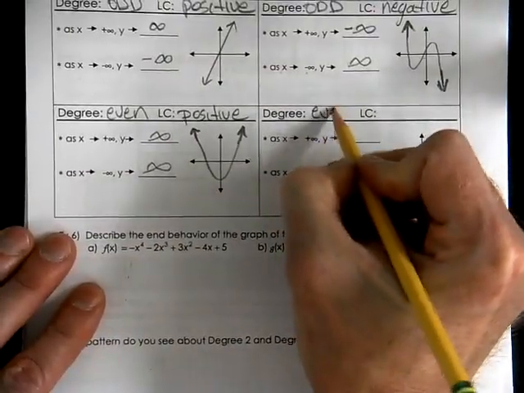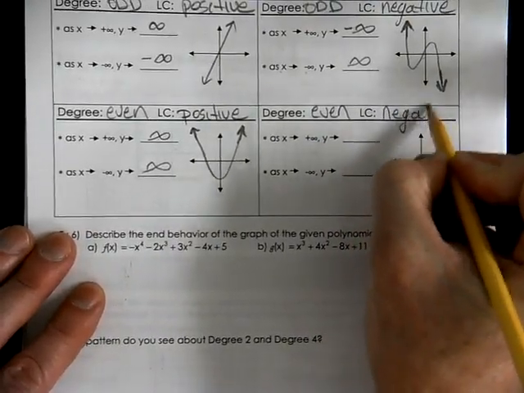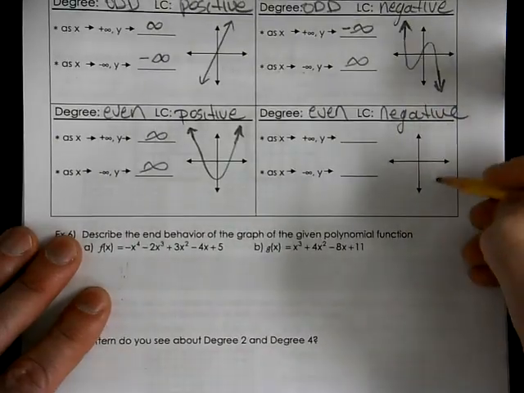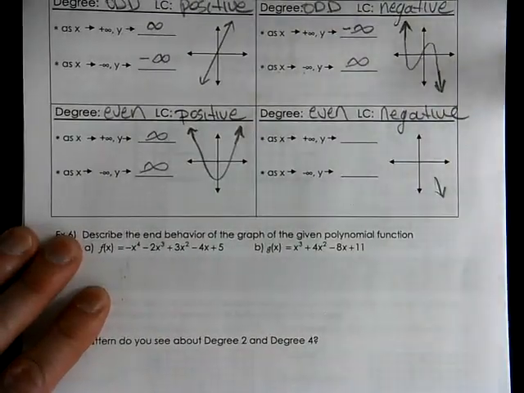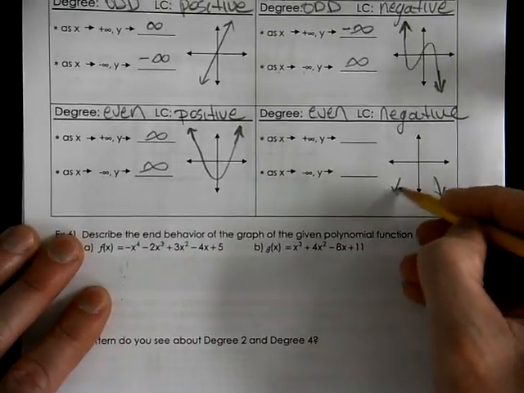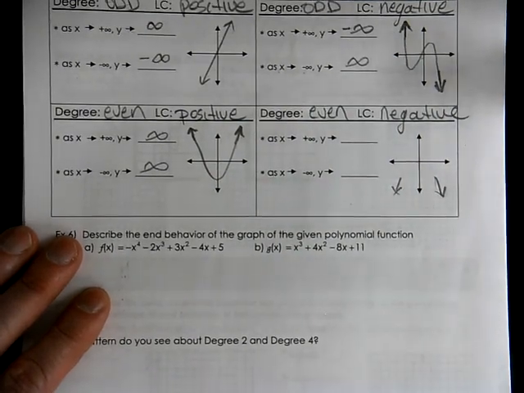If you have an even degree and a negative leading coefficient, negative tells you you're going to be going down to the right. Even tells you you're going to be going in the same direction as you move to the left. What happens in the middle doesn't matter.